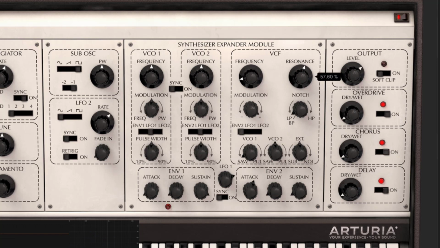Let me do a little bit of resonance. So of course we are doing a slow-ish attack. Let me go slower. And now of course it's going very fast down. This is because we have no decay, so it's super fast going down. So maybe I want to do a long decay. So we're going to go up slowly and go down slowly. I'm going to go and do more.